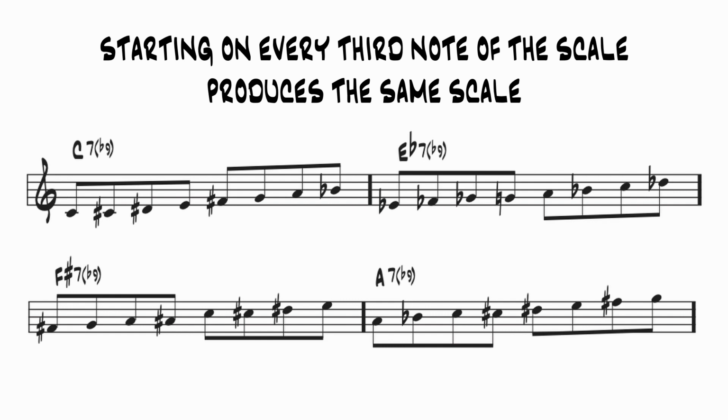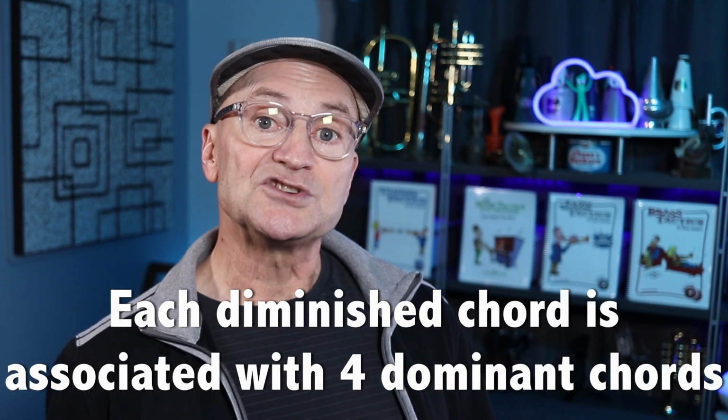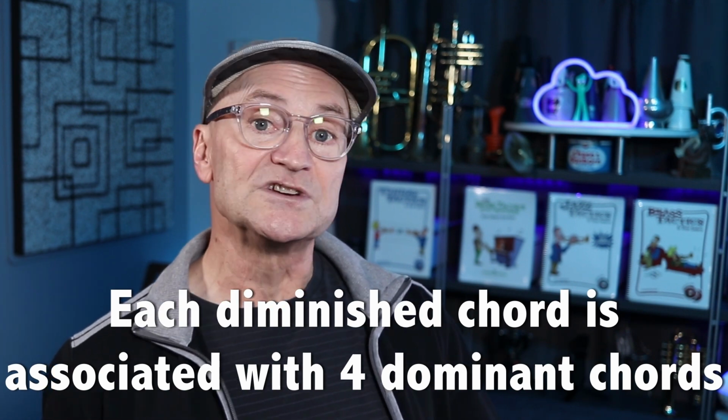Okay, now I know that on one level this seems like a complicated bit of theory, but on another level it actually simplifies things for the improviser. Unlike other chords and scales which are unique in every key, there are only 3 unique diminished chords and scales. Because each diminished chord is associated with 4 dominant chords, it can resolve to 4 different keys.